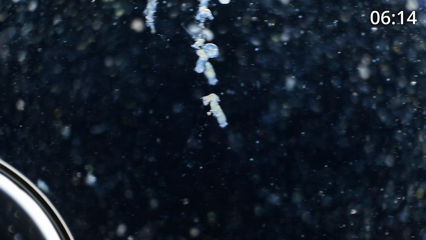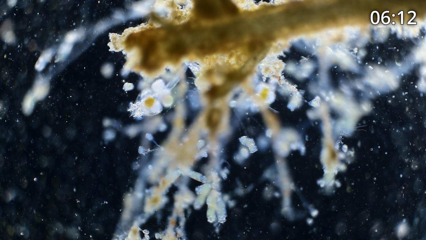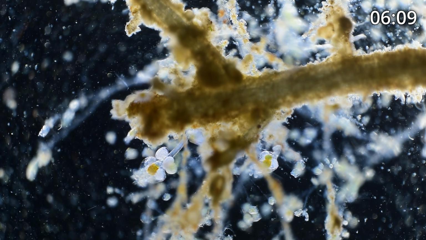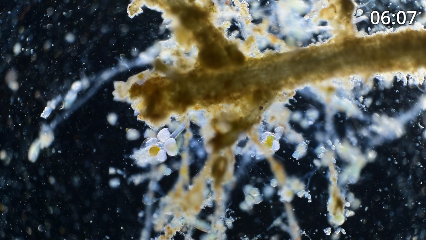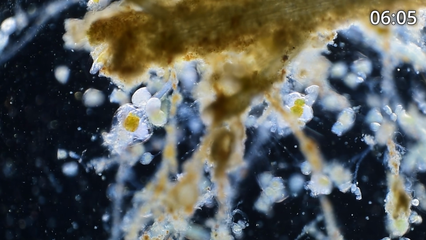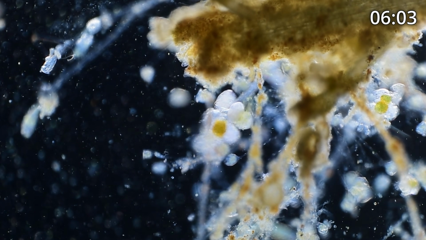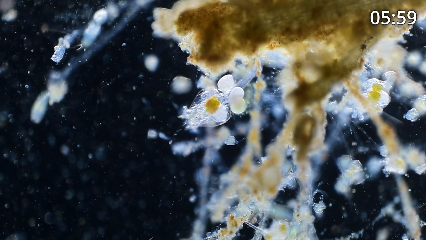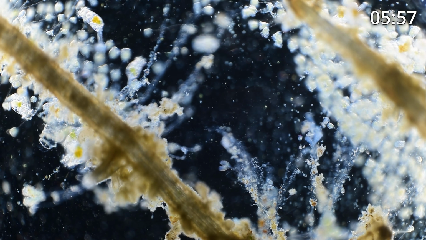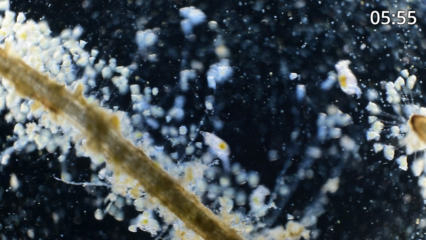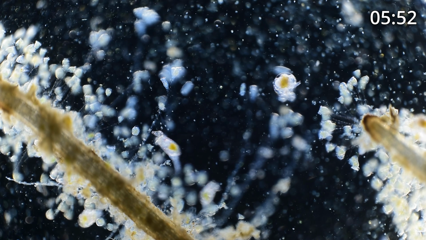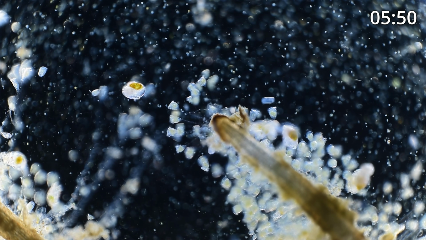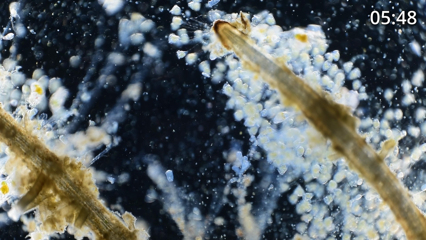Okay, let's get past that and go to the next root. Next piece of root. So there's a good example of a rotifer with multiple eggs attached to it. Absolutely beautiful, and it looks like they're reproducing very nicely. Rotifers are not single-cell organisms. They're microanimals, and each of them contains usually about 1,000 cells.